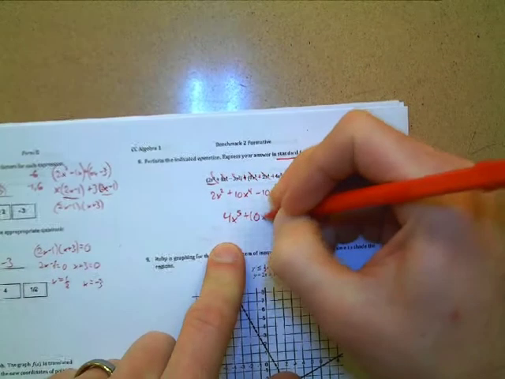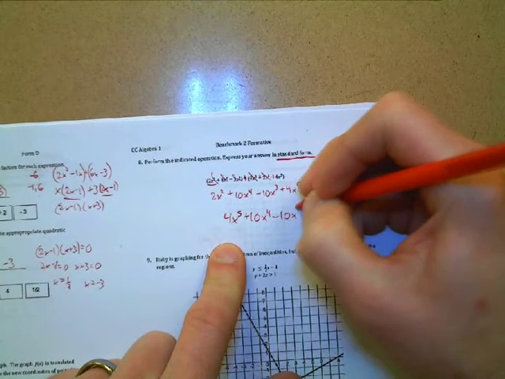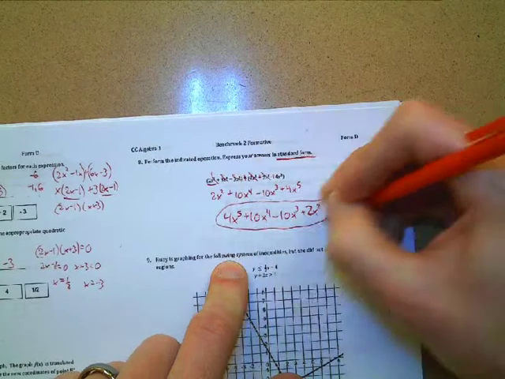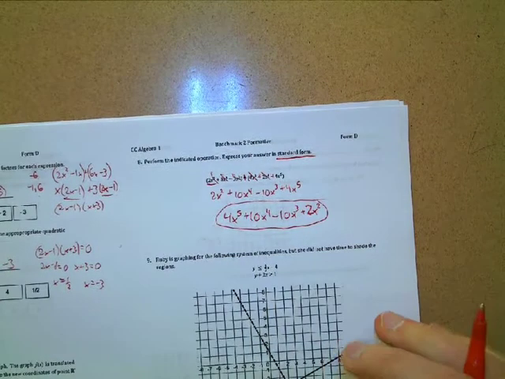Then my next highest is 10x to the 4th. Then my next highest is 10x to the 3rd. Then the next highest is 2x squared, and then we're done. That is in the correct format.